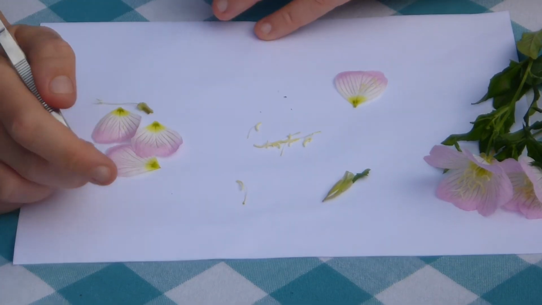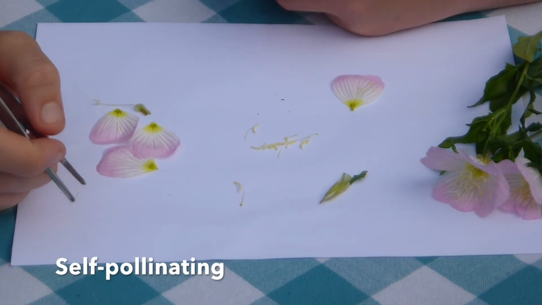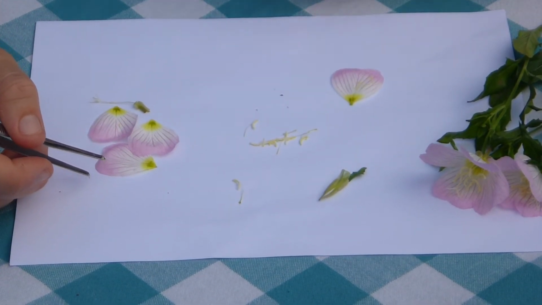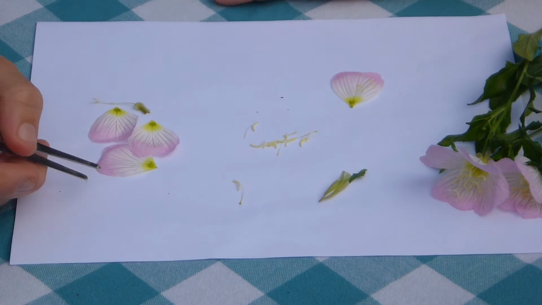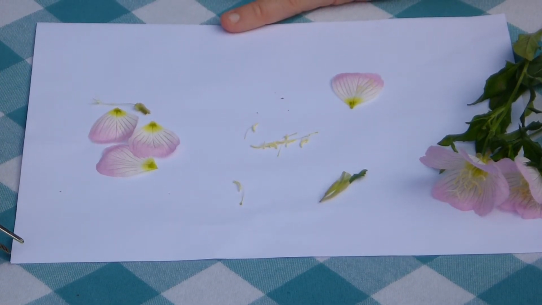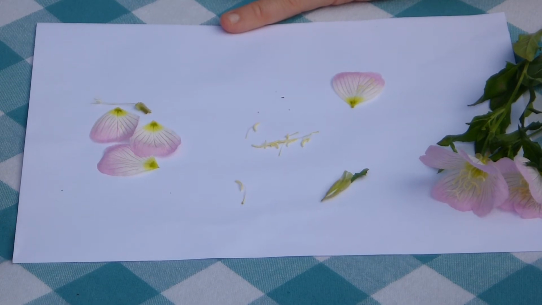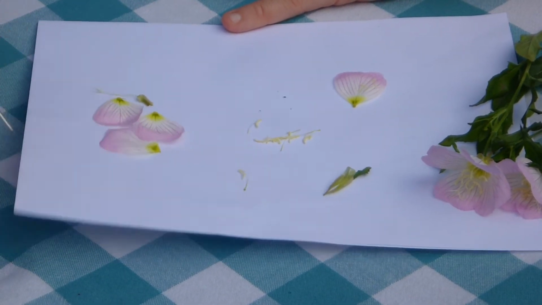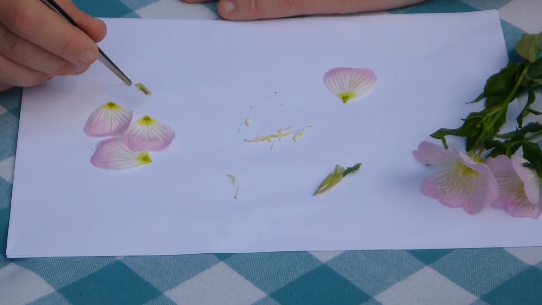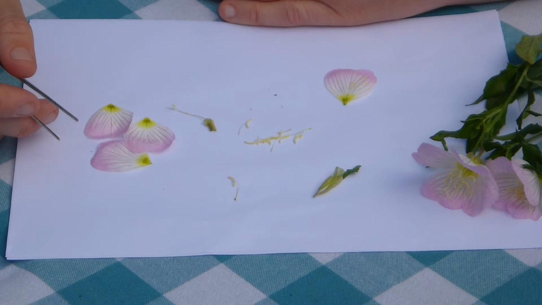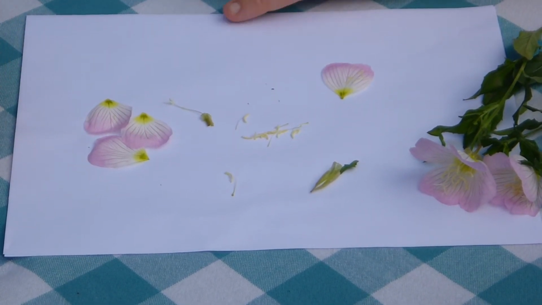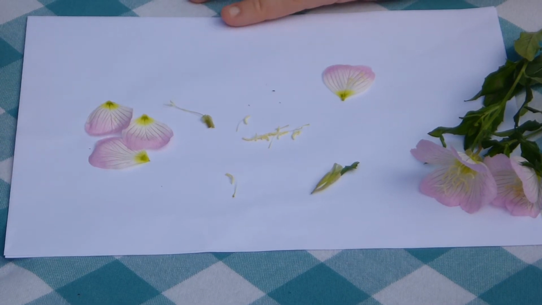Now, flowers can either be self-pollinating or cross-pollinating. Self-pollinating means that the flower can fertilize itself. Cross-pollinating means that it needs pollen from another flower in order to become fertilized and to have seeds and ultimately produce fruits. So either way, the pollen still needs to move. And so that can be done with the help of pollinators. And that could be wind, it could be butterflies, it could be bees, it could be hummingbirds, anything that gets that pollen from one flower to another.